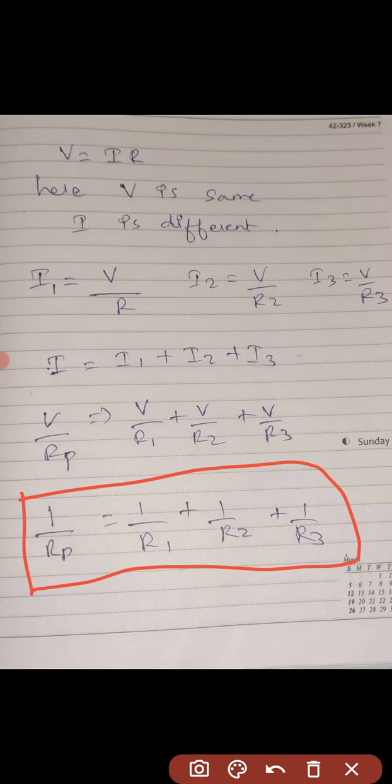If you want to calculate RP, the resistors connected in parallel condition, you have to make use of this formula: 1 by RP is equal to 1 by R1 plus 1 by R2 plus 1 by R3. In a problem, R1, R2 and R3 will be provided. You have to substitute the values of R1, R2 and R3 here and finally calculate RP. This is how the problems will come, and you can answer accordingly.